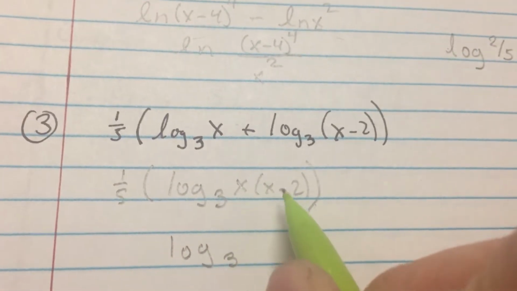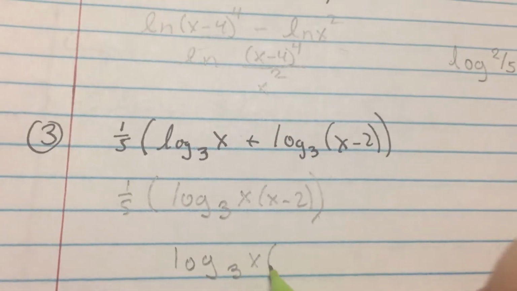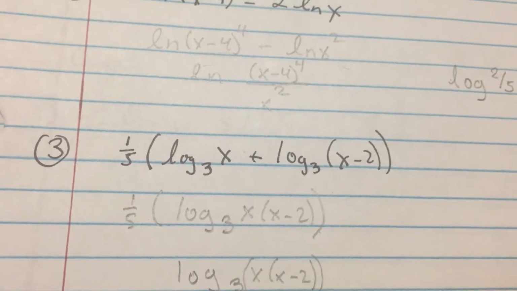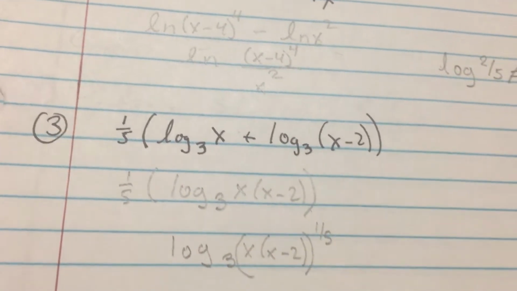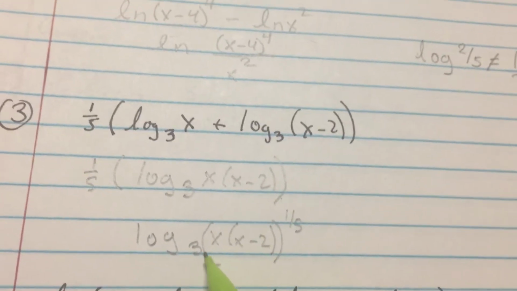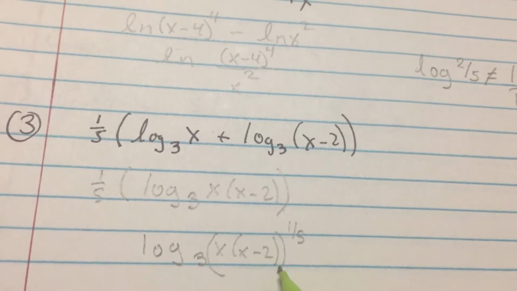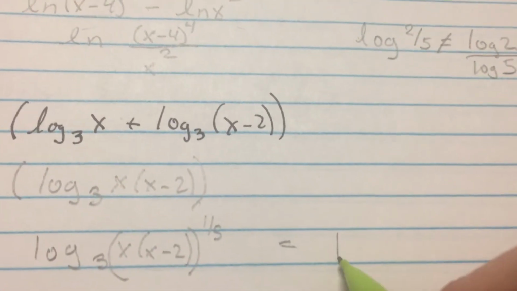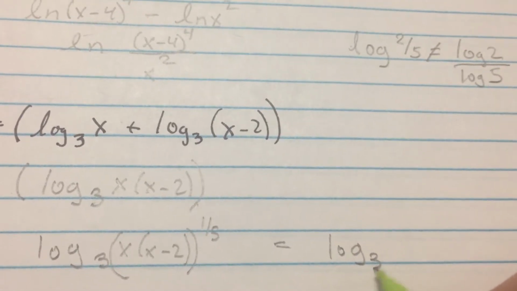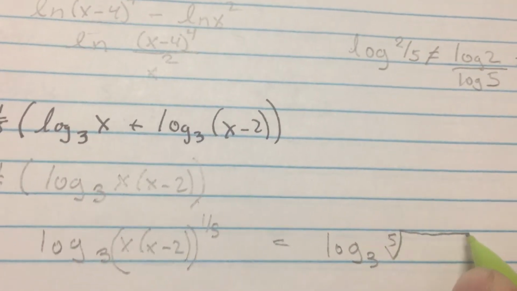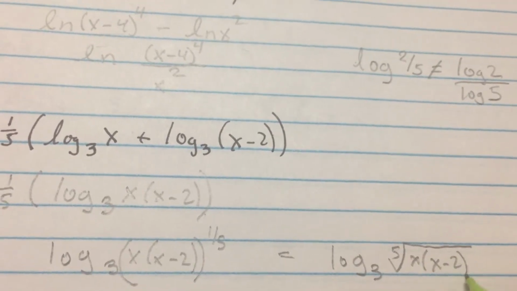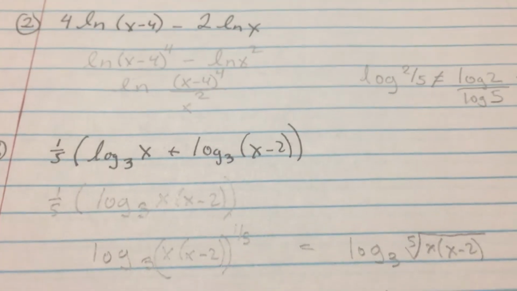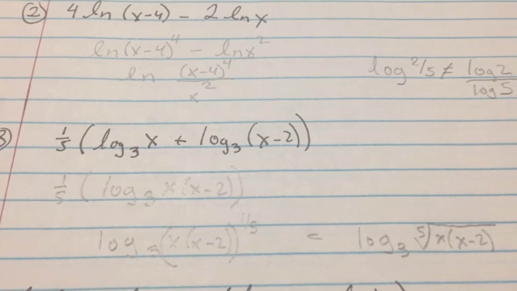Do you want to distribute the x in? Sure, you can, but you don't have to. Now, all of this needs to be raised to the power of 1/5. So my second set of parentheses should go around the x and that other parentheses. Okay, remember the 1/5 can be written as a radical instead. So that will look like this, log base 3 of the 5th root of x times x minus 2. Notice that when you write it as a radical, the second set of parentheses can drop out of the way because the radical is going to help you with that.